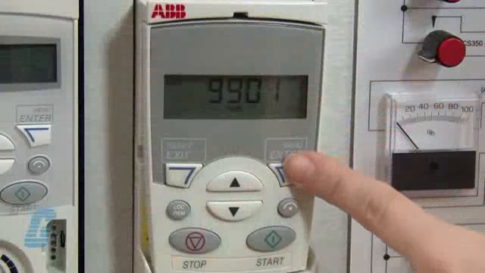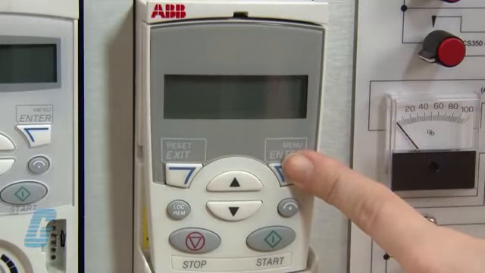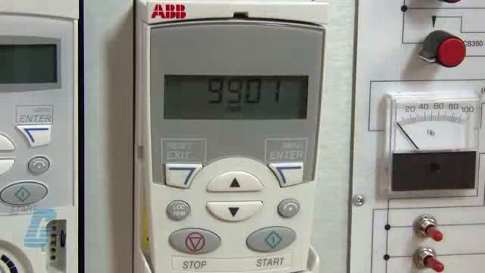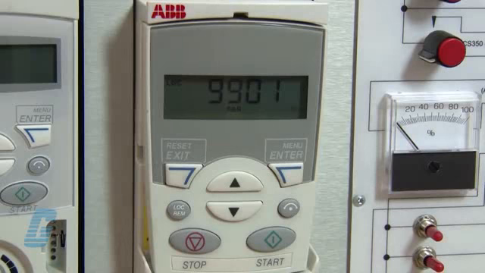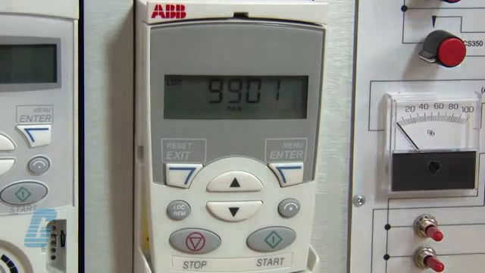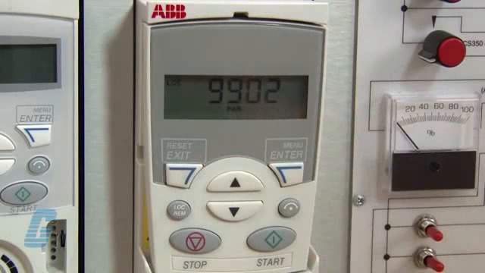My first parameter is 9901. This parameter changes the language and can be adjusted by pushing the enter key for a few seconds, which will allow me to change the set data. Since English is the default, I will keep this parameter without saving. To do this, I will push the reset exit soft key on the left. The 99 parameter group is the startup data and will require the motor data found on the nameplate located on the motor itself. The next parameter is 9902.